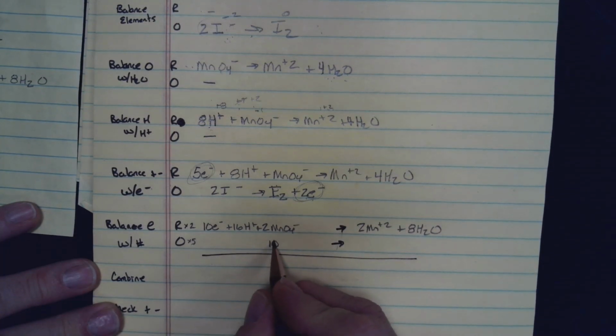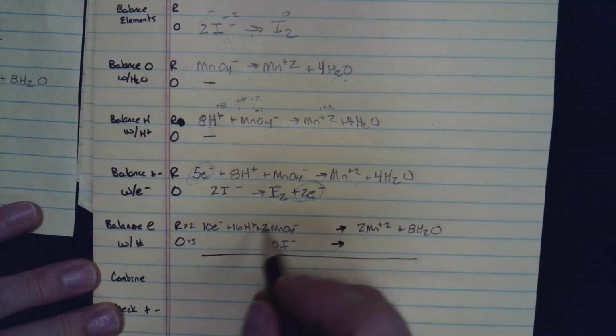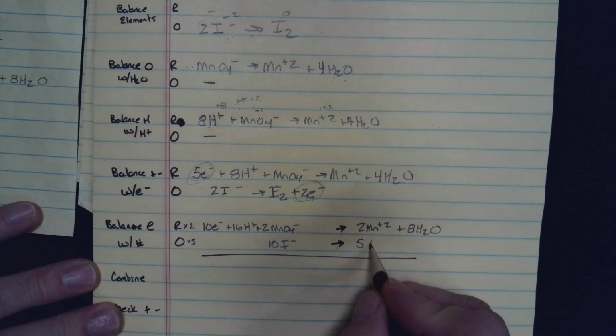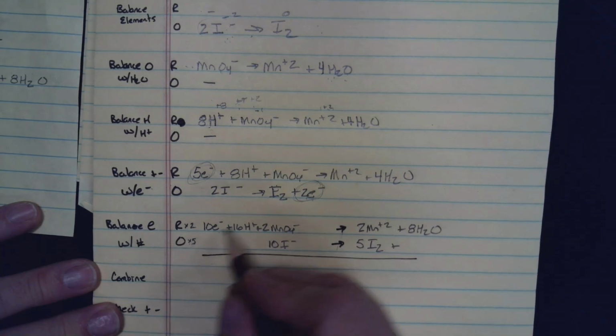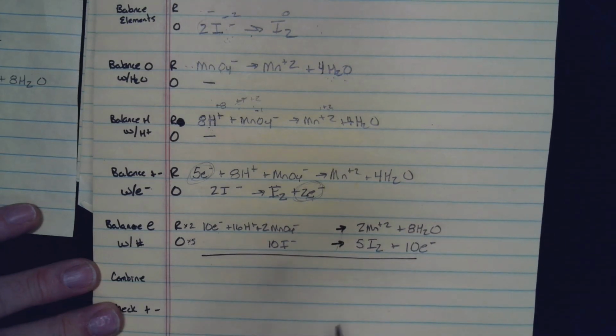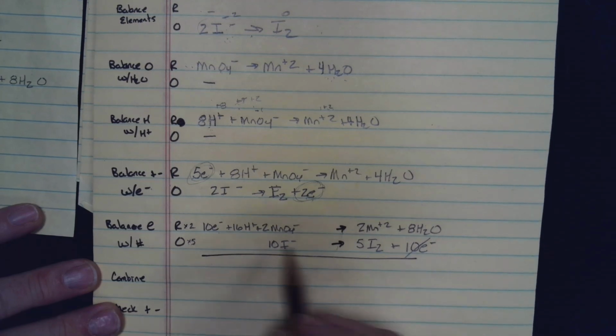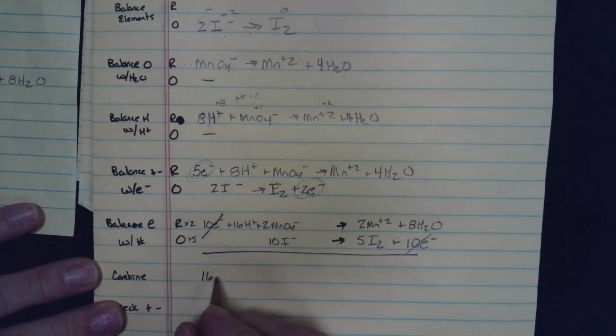So I have 10 iodine negatives and 5 diatomic iodine and 10 electrons. And the reason I did that is I'm now going to combine those. My electrons disappear, and I write it all together.